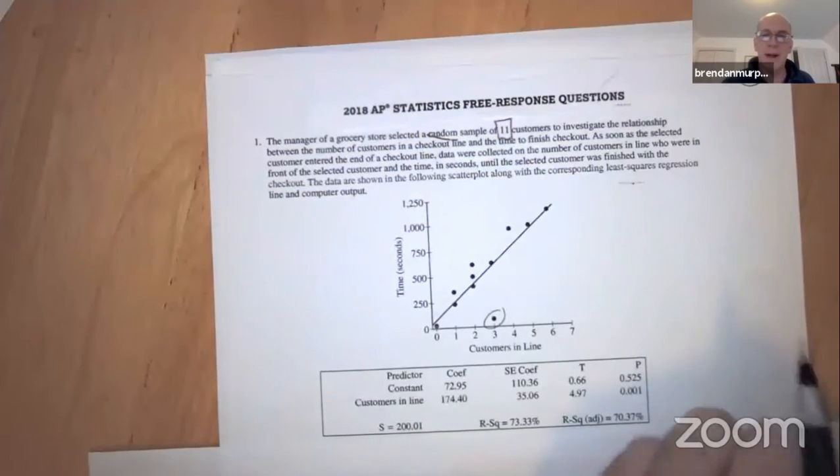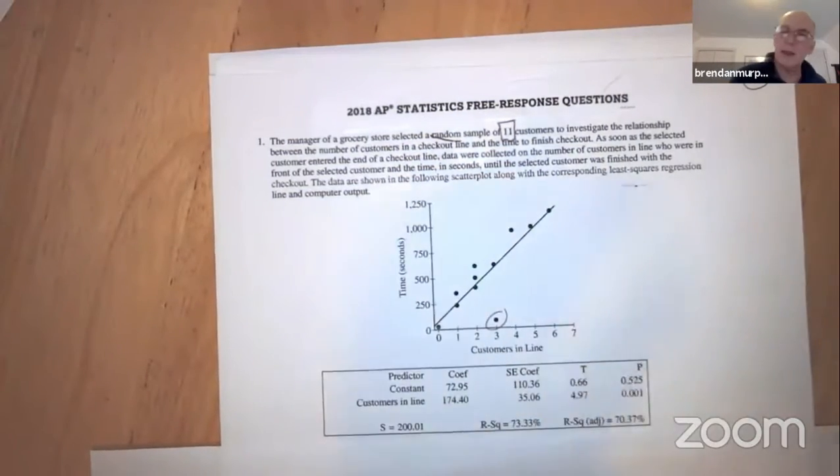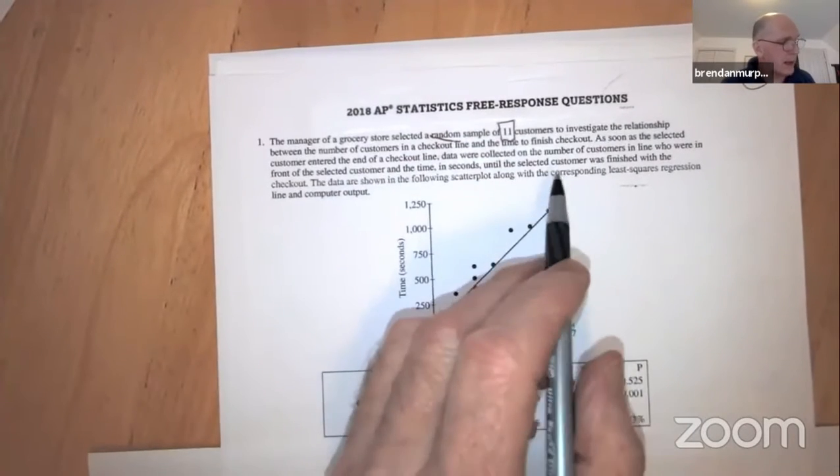I'd feel more comfortable about just everything if it was more than 11, but it is what it is. And so I'm going to take that into consideration.